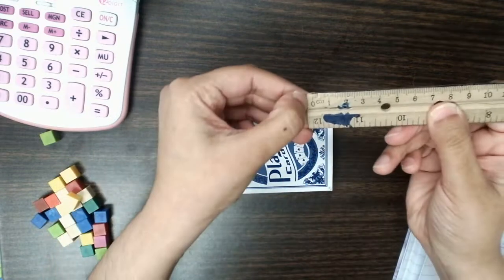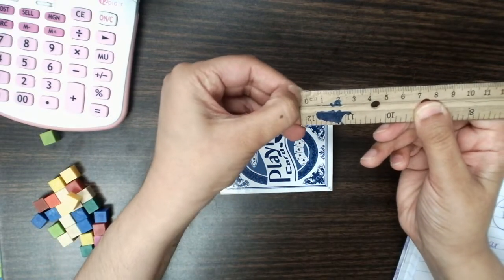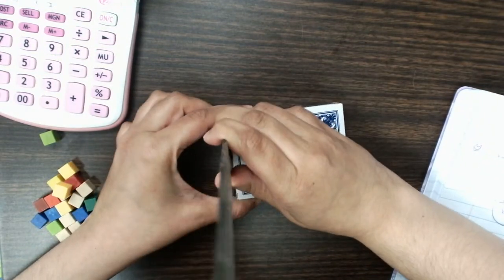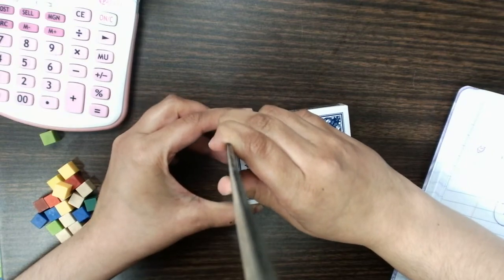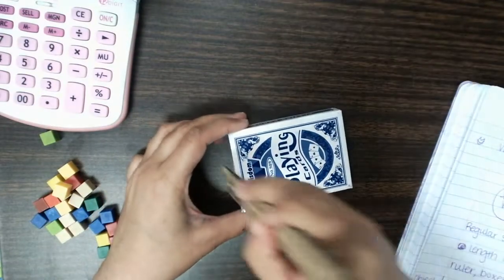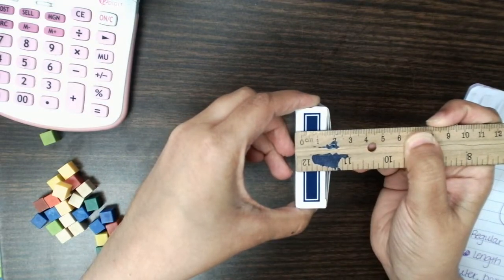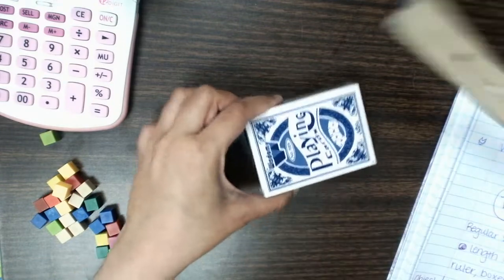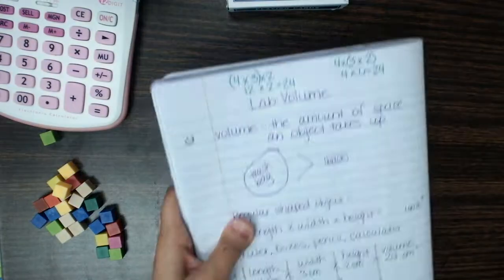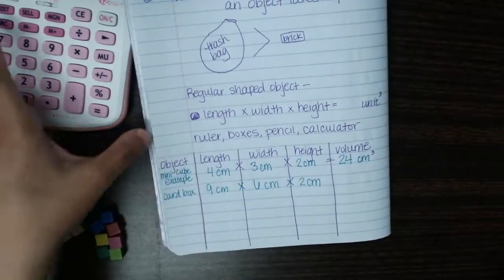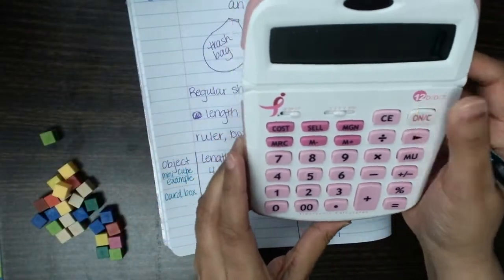Because there's this little dip or this extra piece, I might have to raise the box to start at 0. And it comes to 2. So let me just show you. You have to do it this way, because if you do this, you won't get the accurate. So it comes to 2 centimeters.